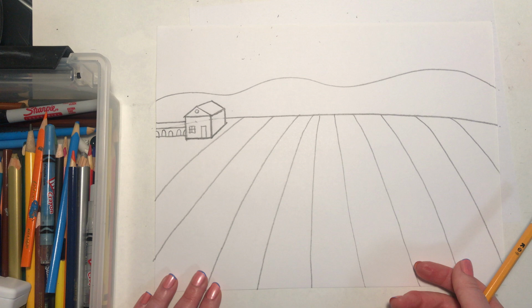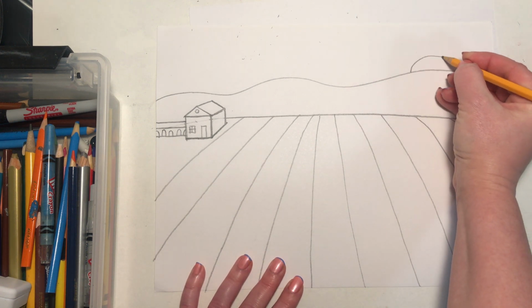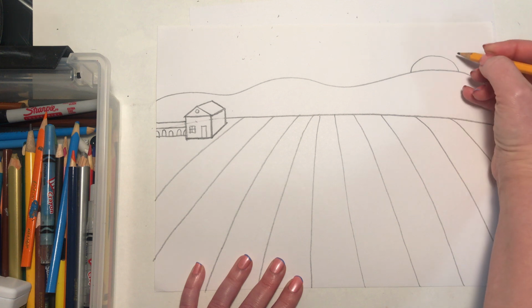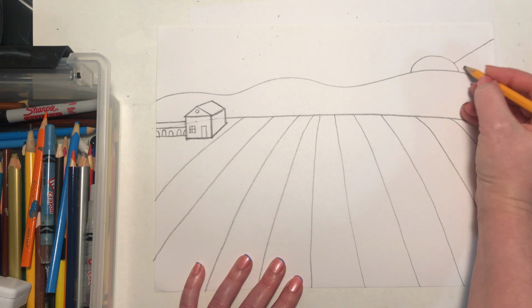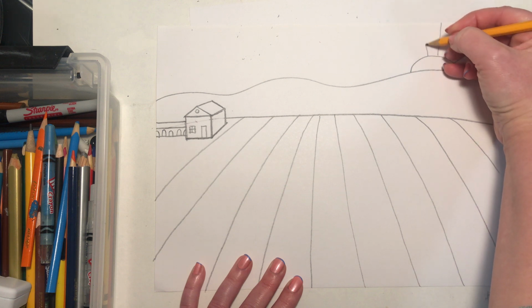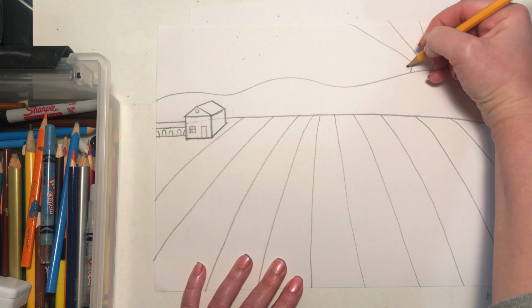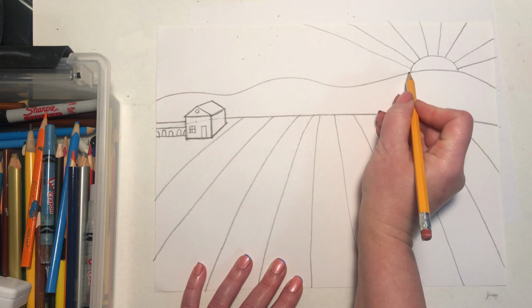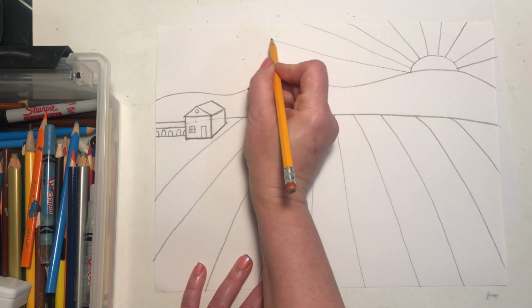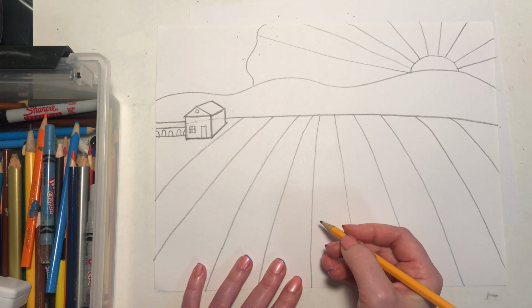Now I feel like I could add a sun and maybe some sun rays. It's a very sunny day, nice and warm outside, and the sun rays are long and bright. Go all the way over there.